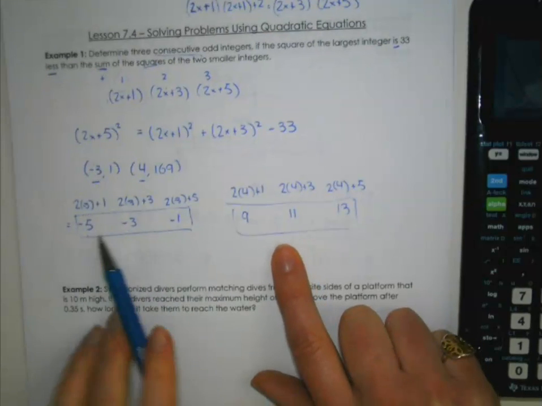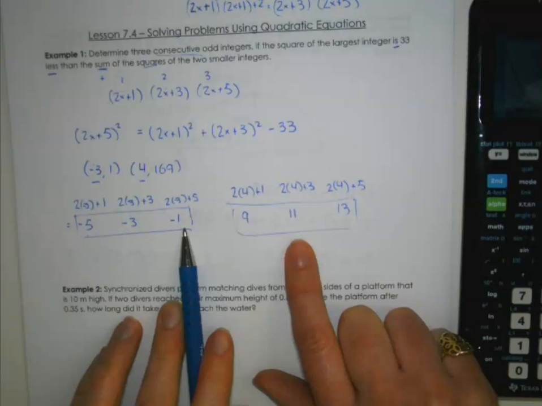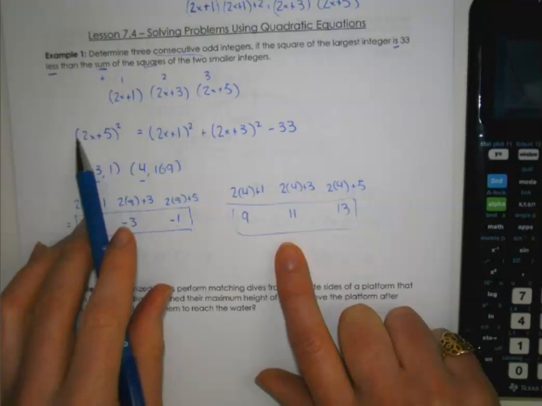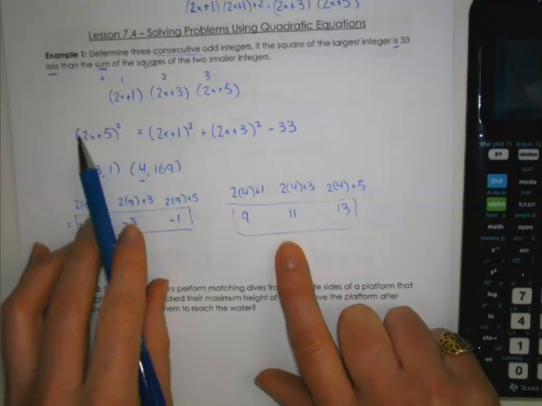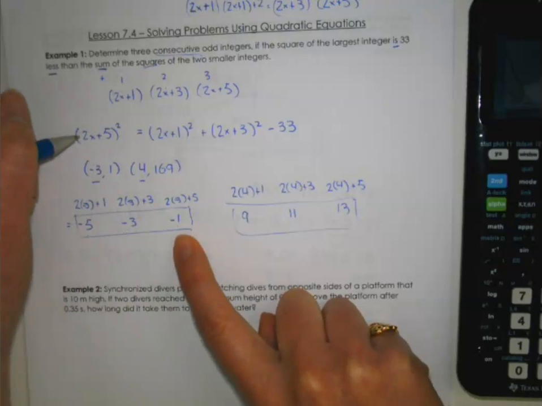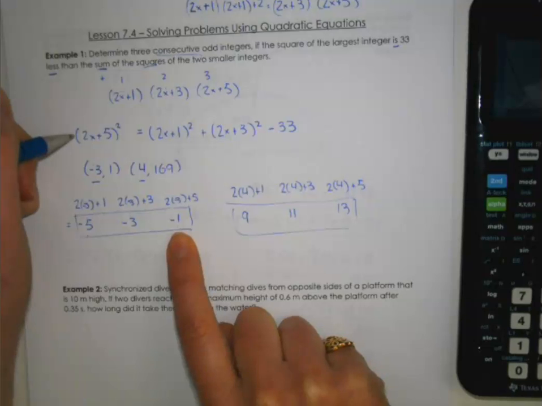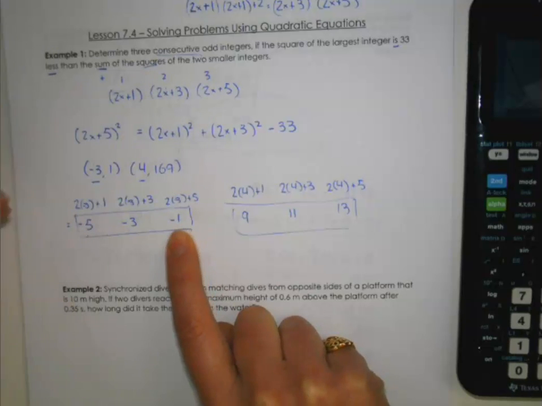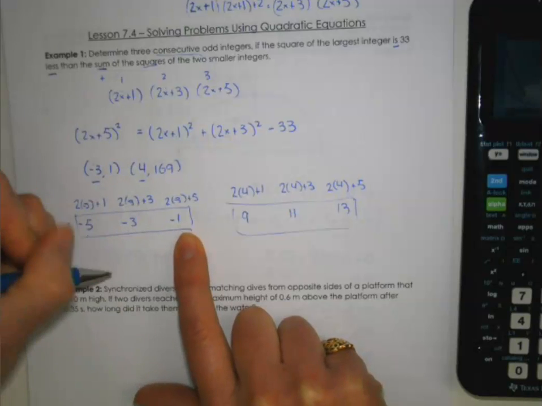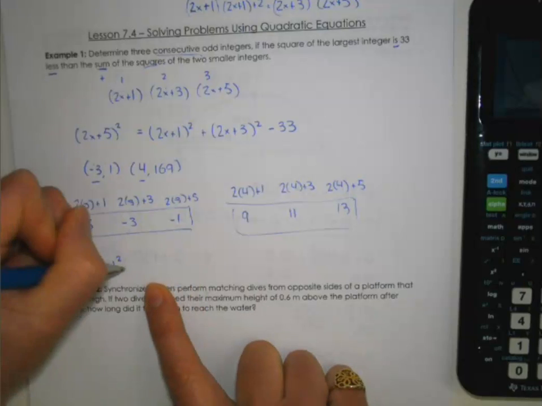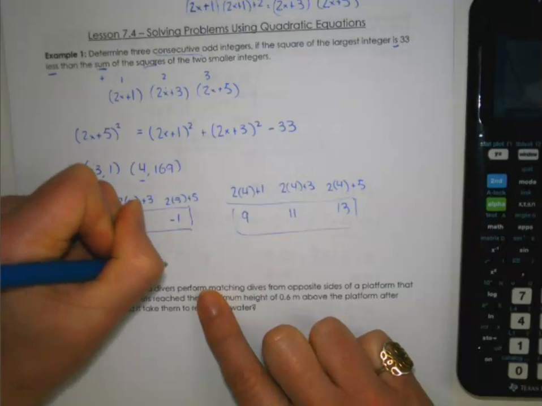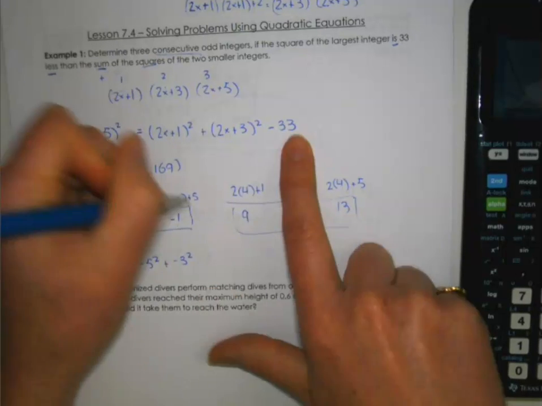Now, what I would recommend when you're doing a test is to try it out, to see if the math adds up. So we said the square of the largest integer. Let's try this one because it's nice and easy and low. Our largest, oh no, this is our largest because it's a higher number than -5, closer to 0, or closer to being more positive. So -1 squared is equal to these two squared, so -5 squared plus -3 squared minus 33.